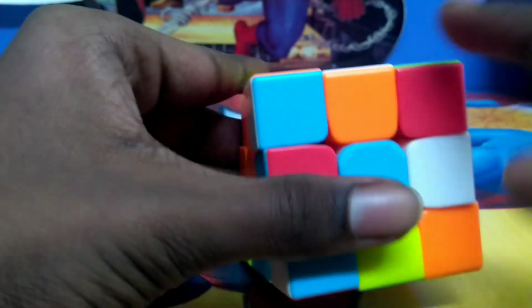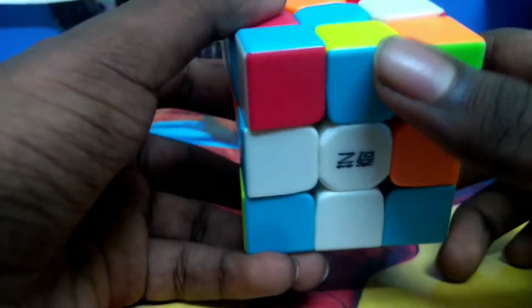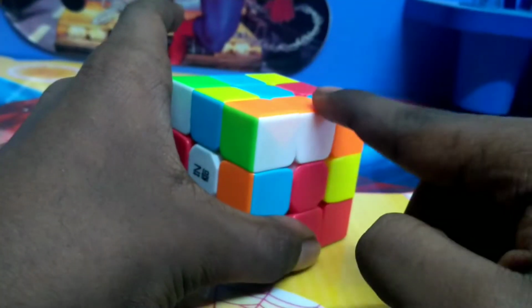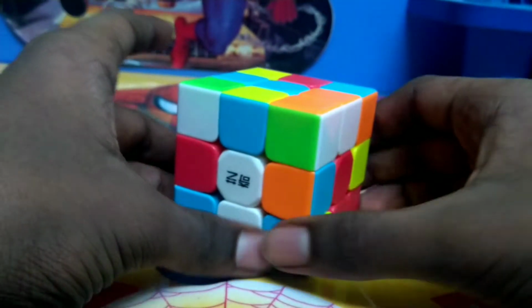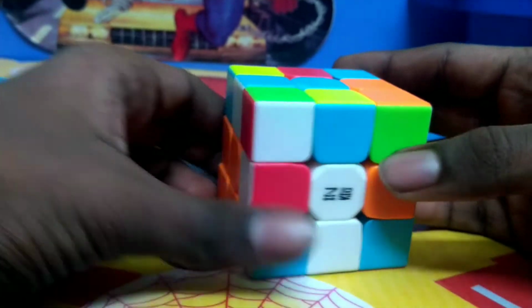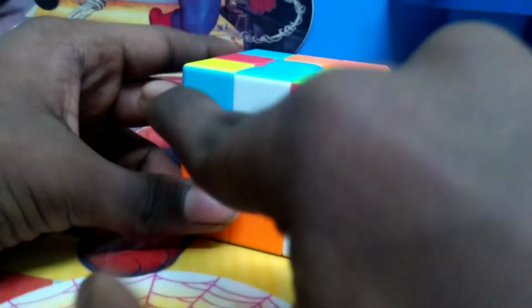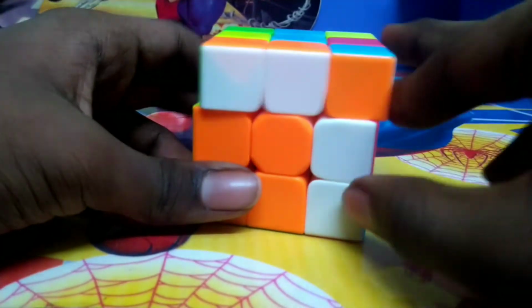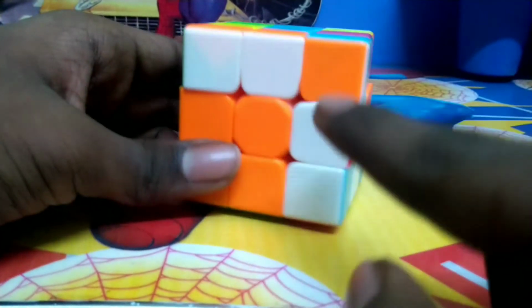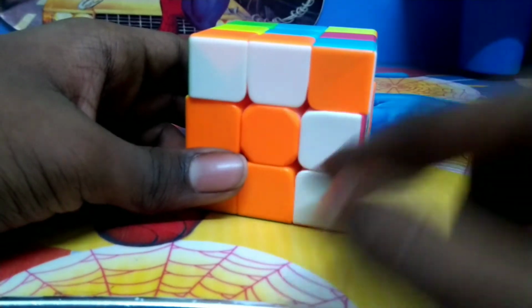Even if the edge is here, we have to follow the same step. And then the pair will be formed. Now we have to insert it in the correct position. The position is here, so the pair should be here. Let's bring the pair here. Now the pair is here and the empty space and the pair are forming an equal L.